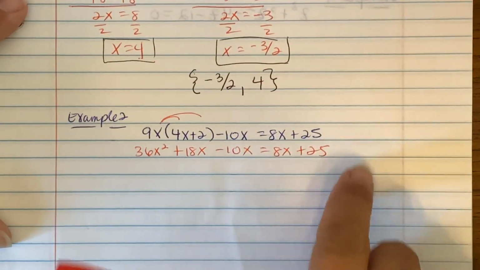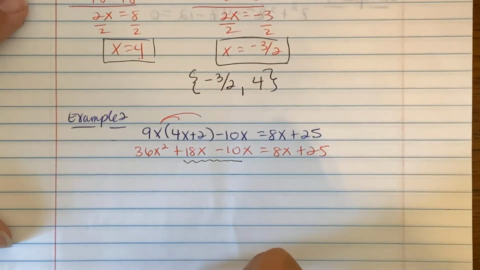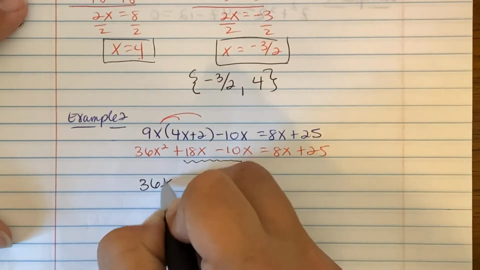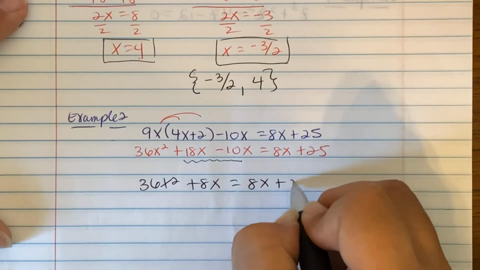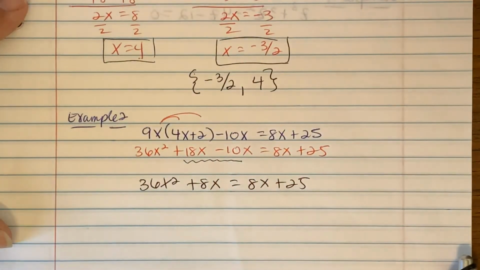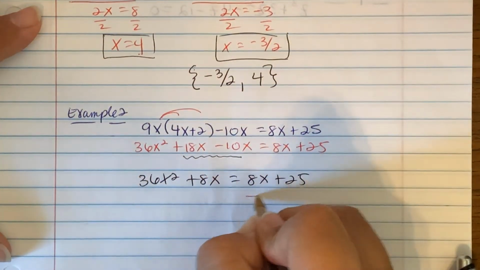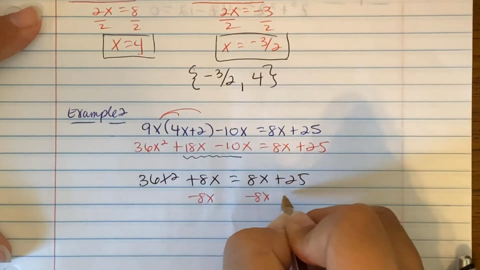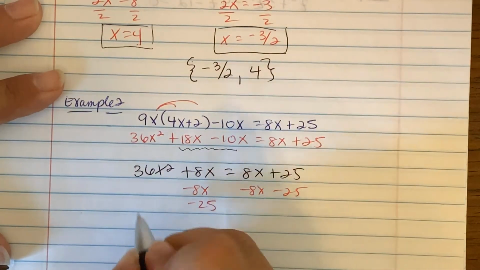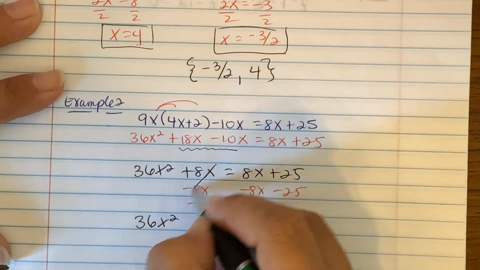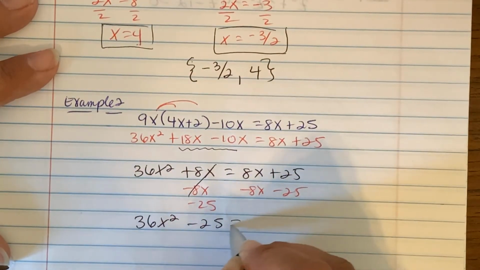Before we move anything, combine like terms on the left side. So positive 18 and negative 10 combine. So I see 36x squared plus 8x equals 8x plus 25. Now move everything from the right side of the equal sign to the left side. So I'm subtracting 8x and I'm subtracting 25. So we result in 36x squared, the x's cancel, positive and negative 8x, minus 25 equal to 0.